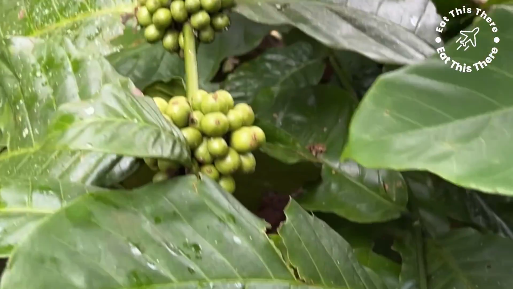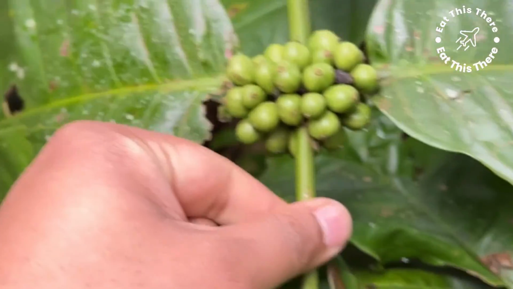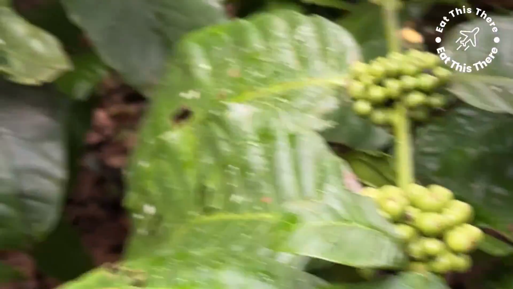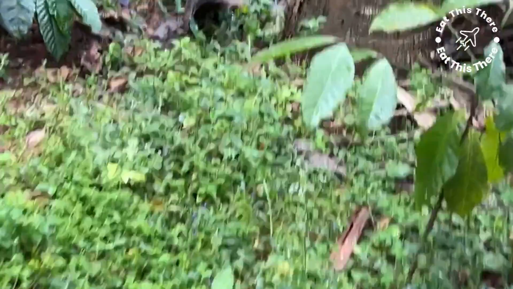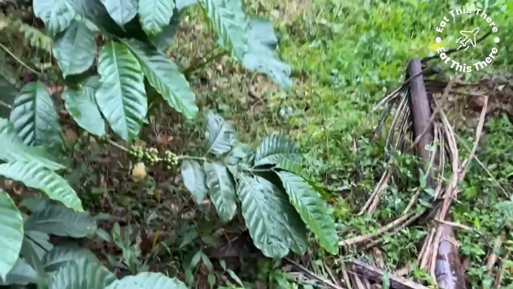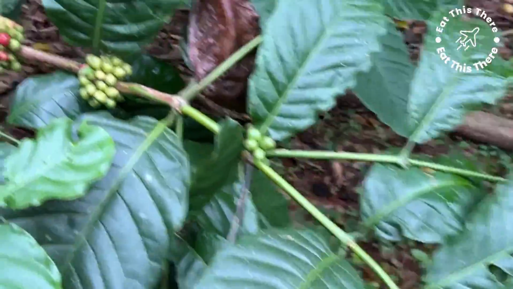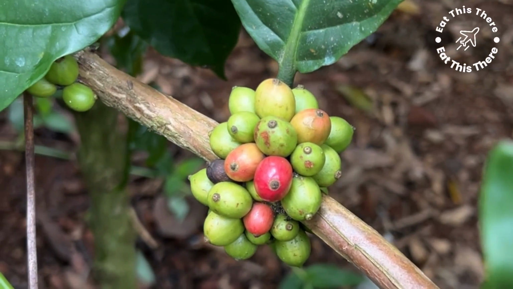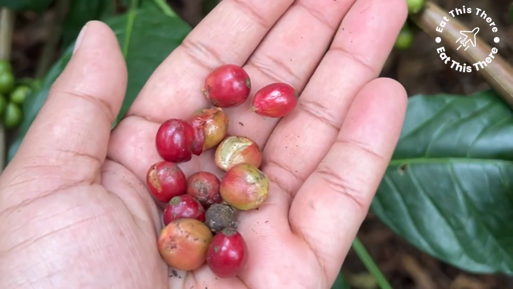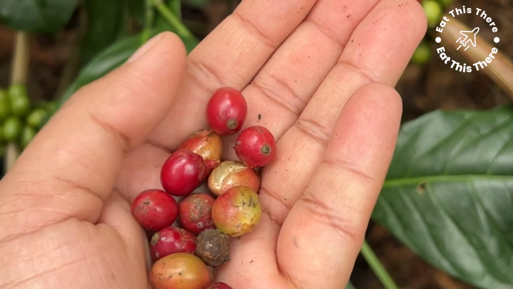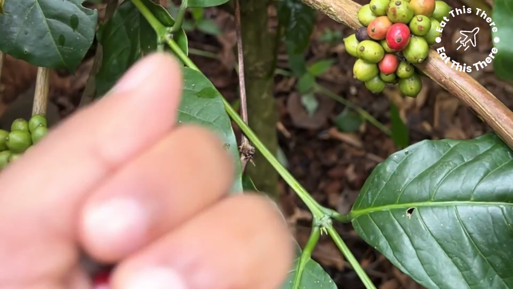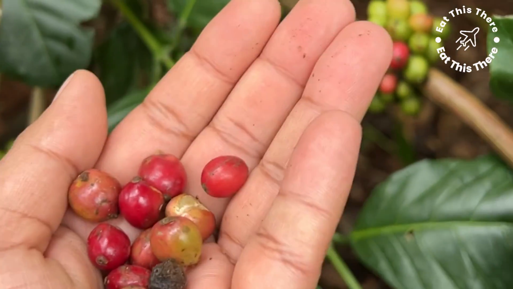So this is a coffee plant, as you can see. It's the green bean. So I'll show you what happens when it turns red. That is when you pluck it, take out the seed, and make coffee out of it. So this is what happens. When the coffee plant ripens, the seeds become like this. You eat the outer part and take the seeds from inside, and you dry it, grind it, and make coffee out of it.